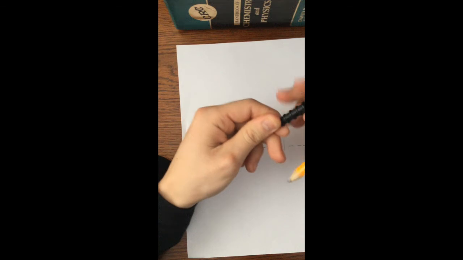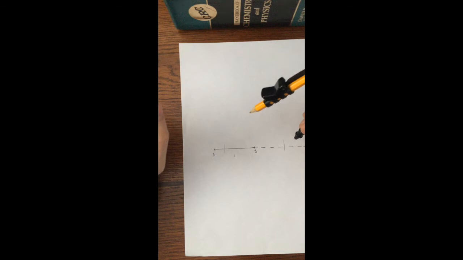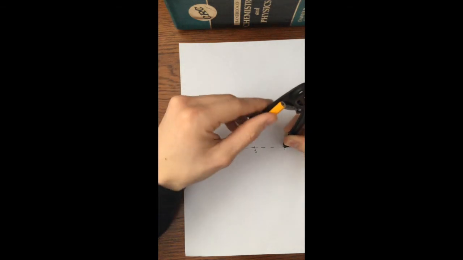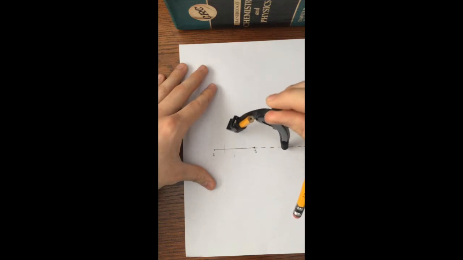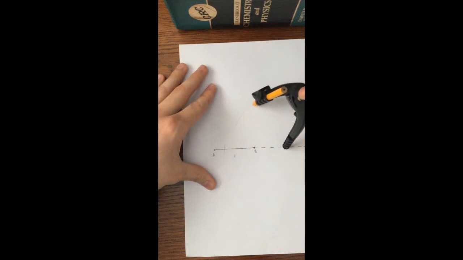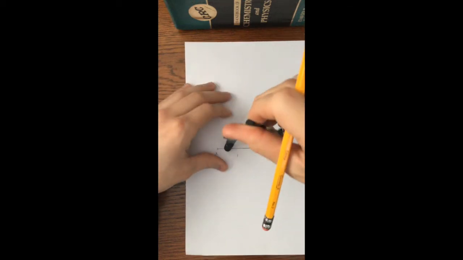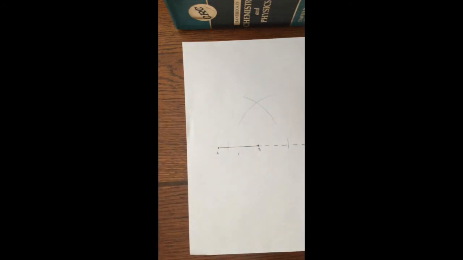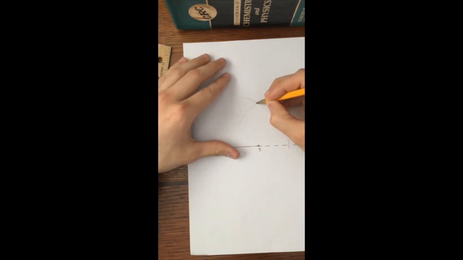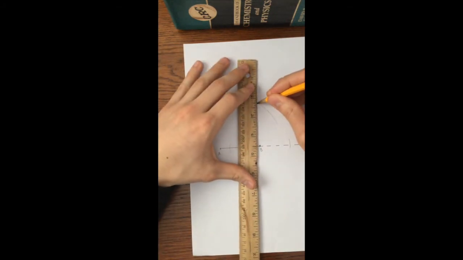Okay, so using the same or a different compass radius, we will make 2 arcs centered at these intersections that meet above B, and this radius has to be the same for both arcs. So we'll center it at the right intersection first. Once again, this arbitrary compass radius right there and right there, centered at the left and centered at the right, and we have an intersection point. And this intersection point is above B, and we will drop a perpendicular to B from this point.